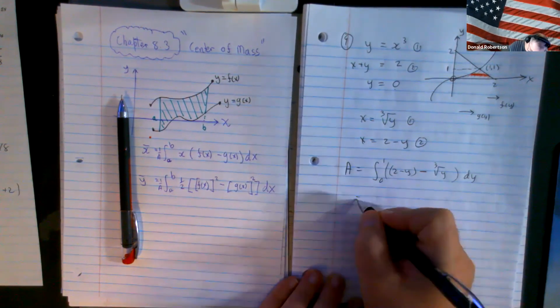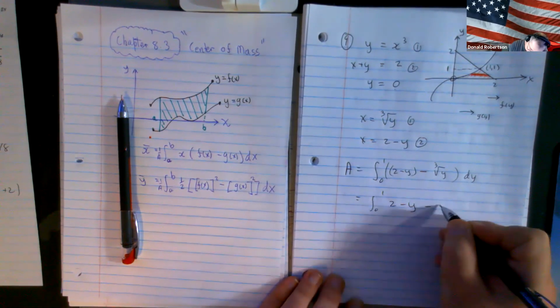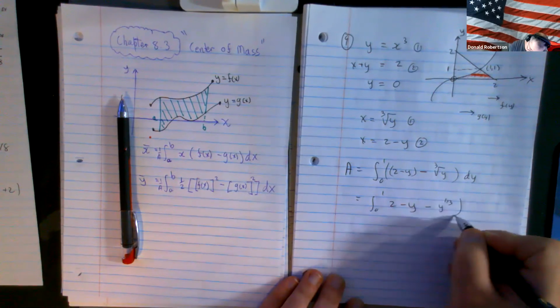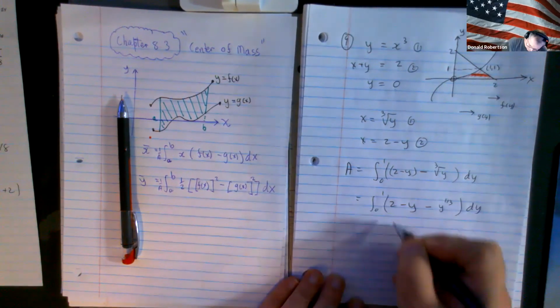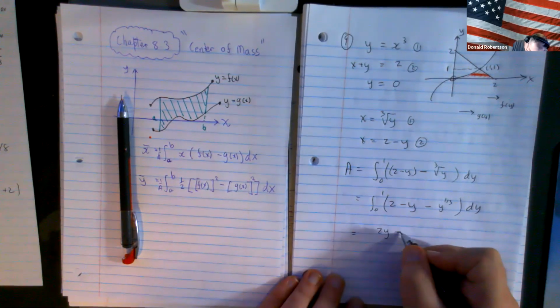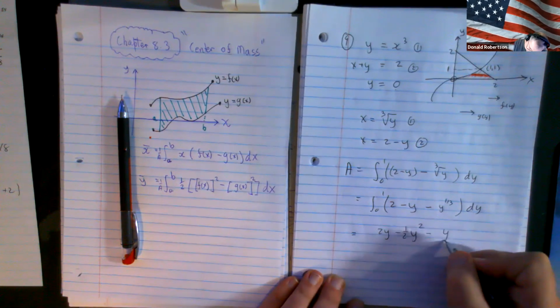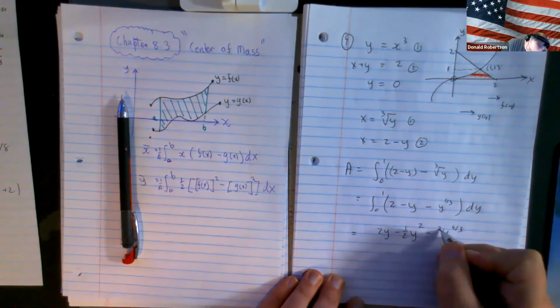And that's going to get me the integral from 0 to 1 of 2 take away y to the third. And that's going to get me 2y minus a half y squared. Yikes. Add 1 to the power. Divide by the new power.